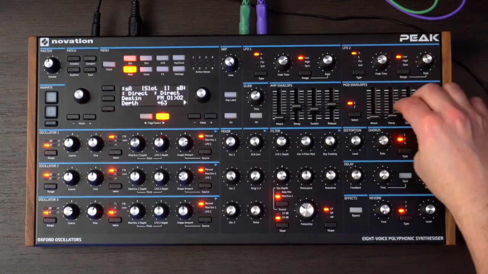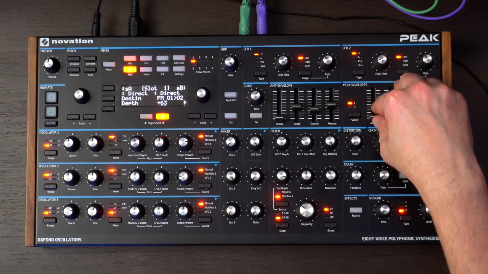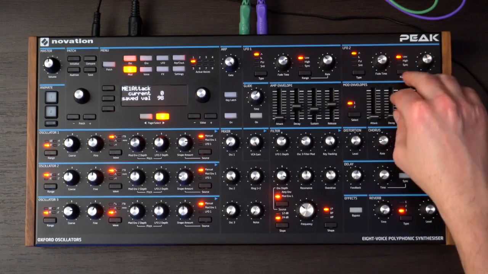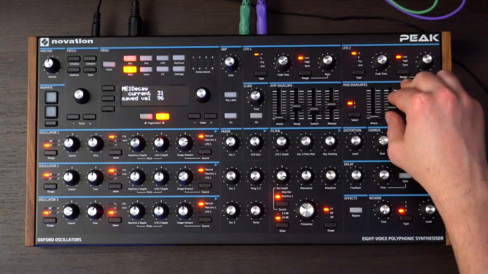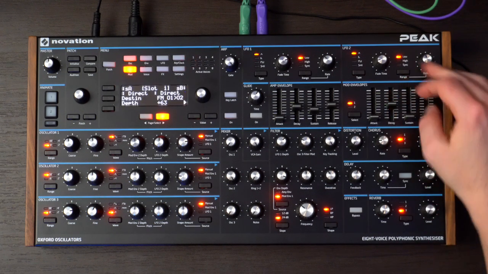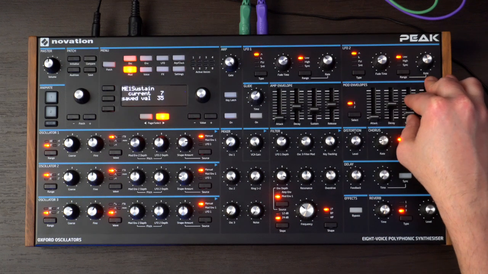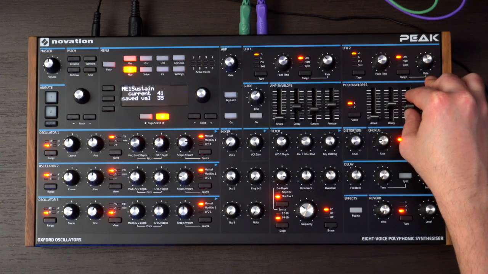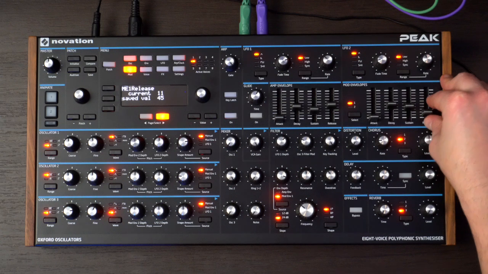So let's set the mod envelope now. So attack is going to be 0, decay, we go 55. Sustain is going to be 43. And then the release is going to be 51.